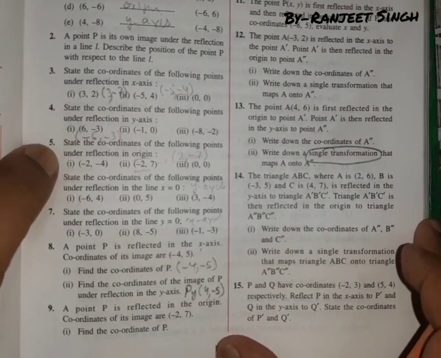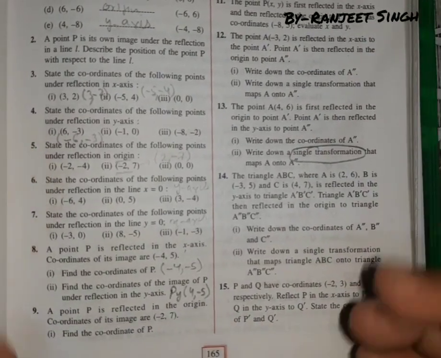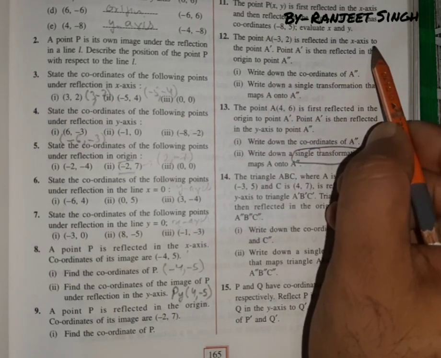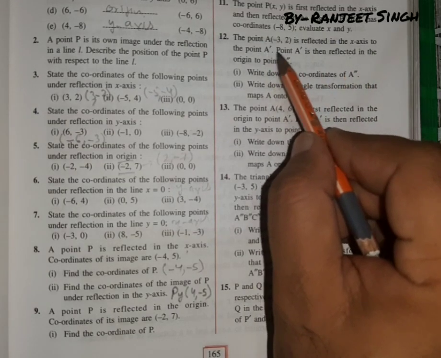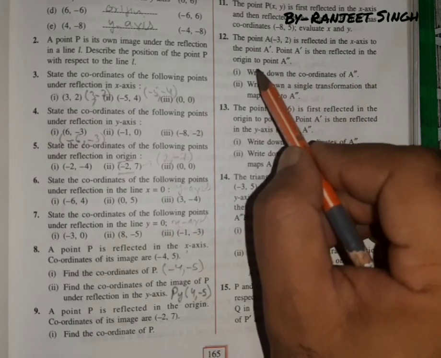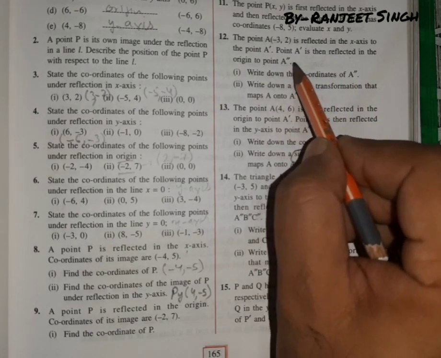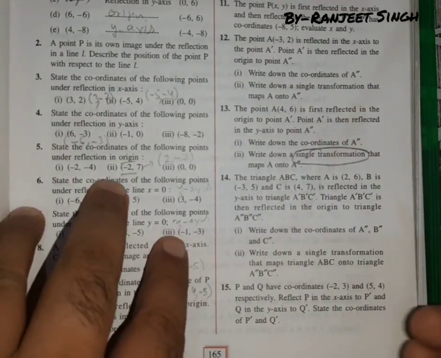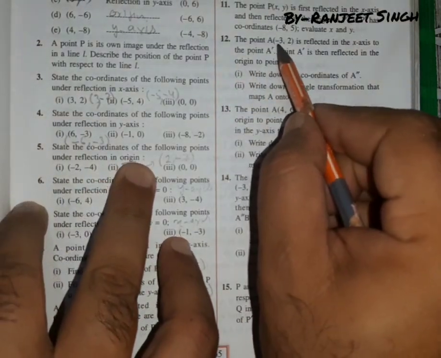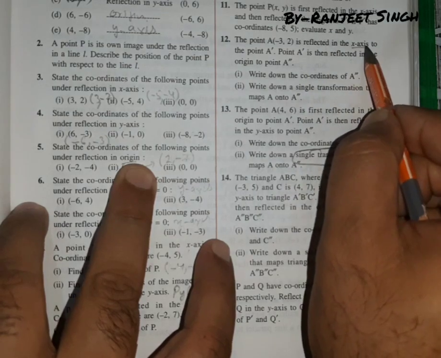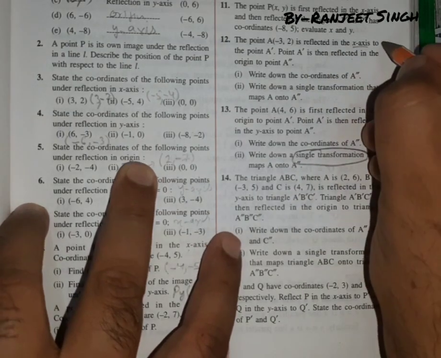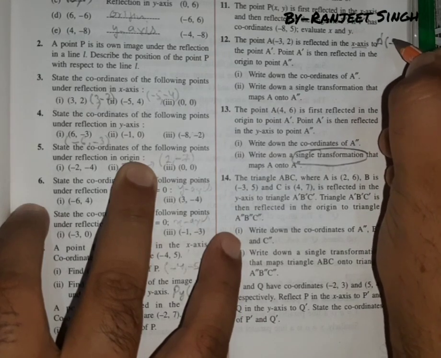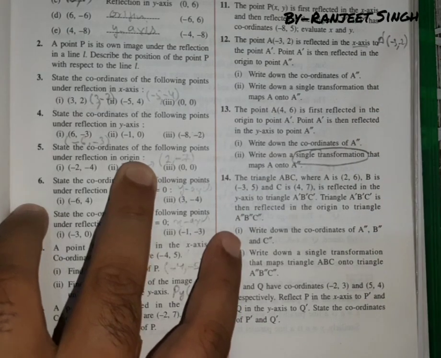Now look at question number 12 now. The question is, the point A (-3, 2) is reflected in the x-axis to point A dash. Point A dash is then reflected in the origin to point A double dash. So we have to write down the coordinates of the point A double dash. So have a look. Point (-3, 2) is reflected in x-axis, so A dash will have (-3, -2).